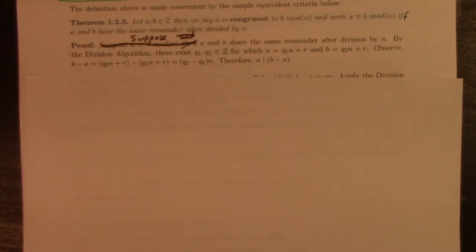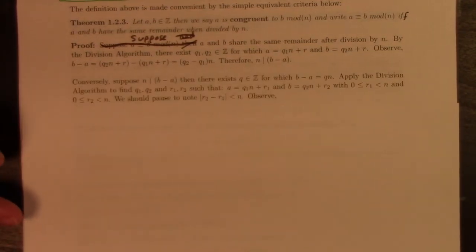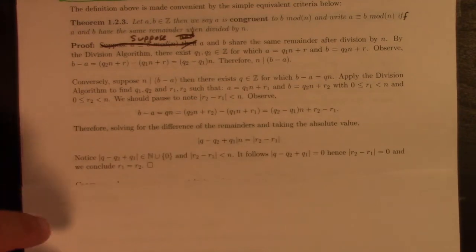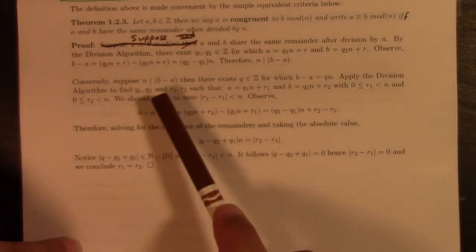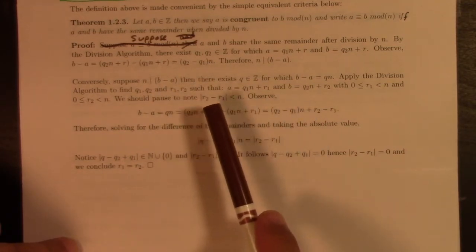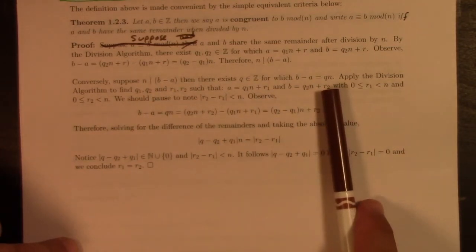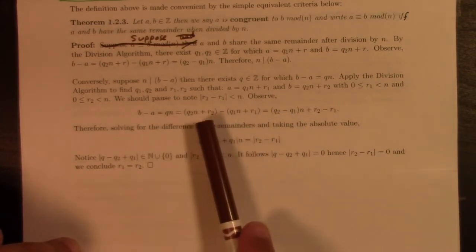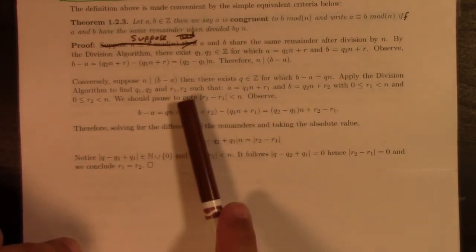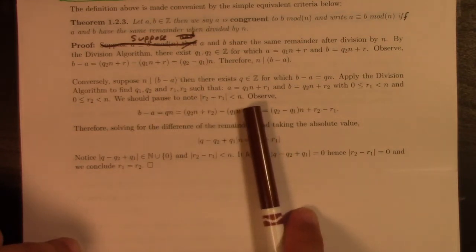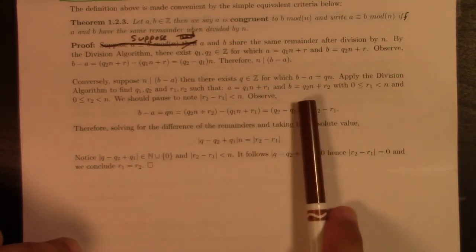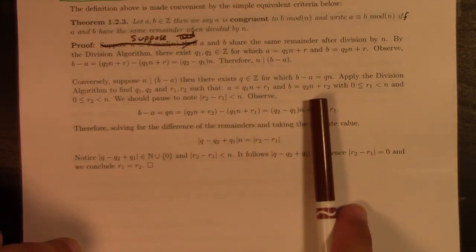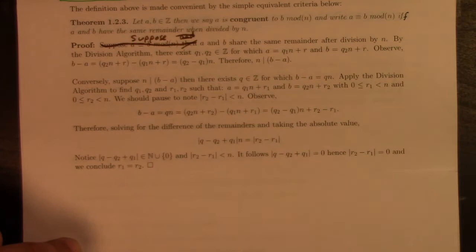Alright, so then the other direction for the proof. I'll have to edit these notes and send you an updated version. Conversely, suppose n divides b minus a, then that means that b minus a is a multiple of n, and you can apply the division algorithm to find quotients q1 and q2 and remainders r1 and r2 for dividing a and b by n.